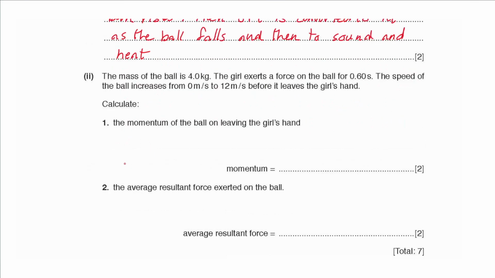Part ii says the mass of the ball is 4.0 kilograms. The girl exerts a force on the ball for 0.60 seconds. The speed of the ball increases from 0 to 12 meters per second before it leaves the girl's hand. First, calculate the momentum of the ball on leaving the girl's hand. Momentum is equal to mass times velocity. So we multiply 4 kilograms by 12 meters per second. That gives an answer of 48 kilogram meters per second, or newton second.